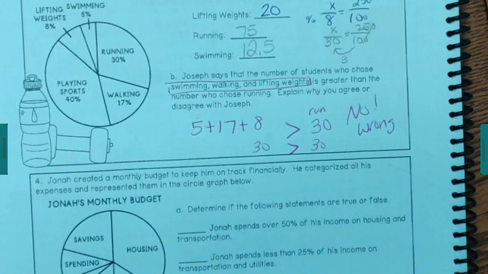Okay. So here we're looking at a budget. A budget is something that we will talk about after spring break because it is something very, very practical in the real world. Okay? Most adults have to have a budget.